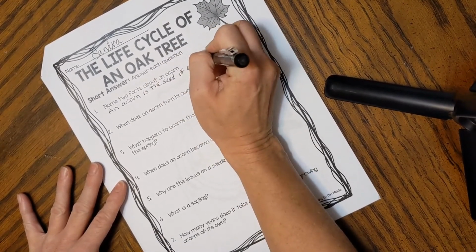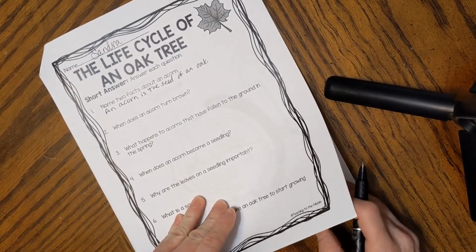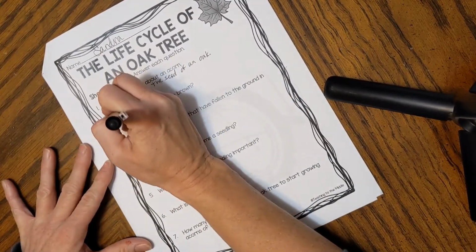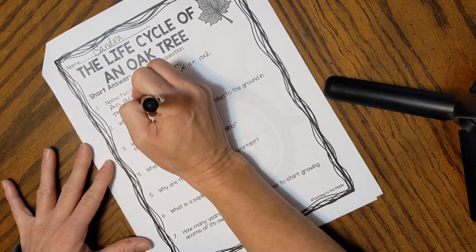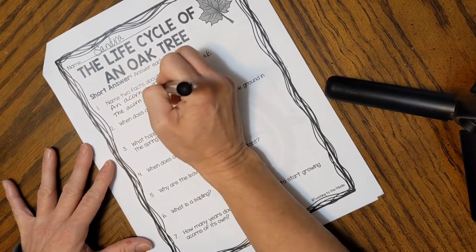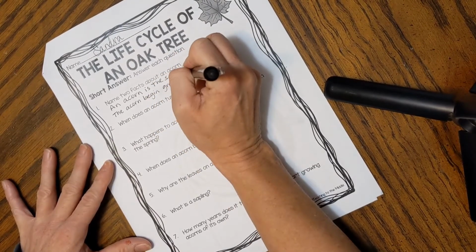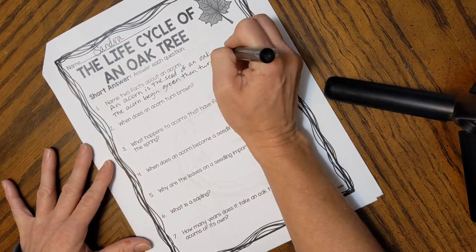Okay, and what other fact? I wonder what facts you're thinking of. I think I'm going to also write down that the acorn begins green, then turns brown.